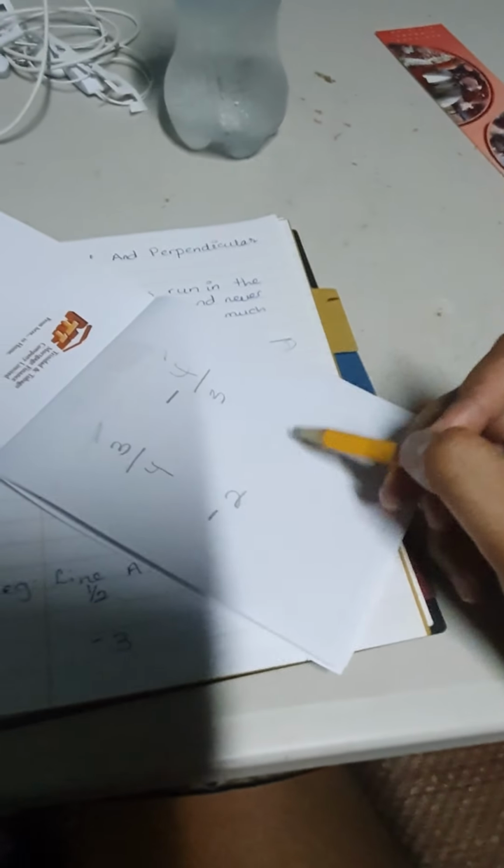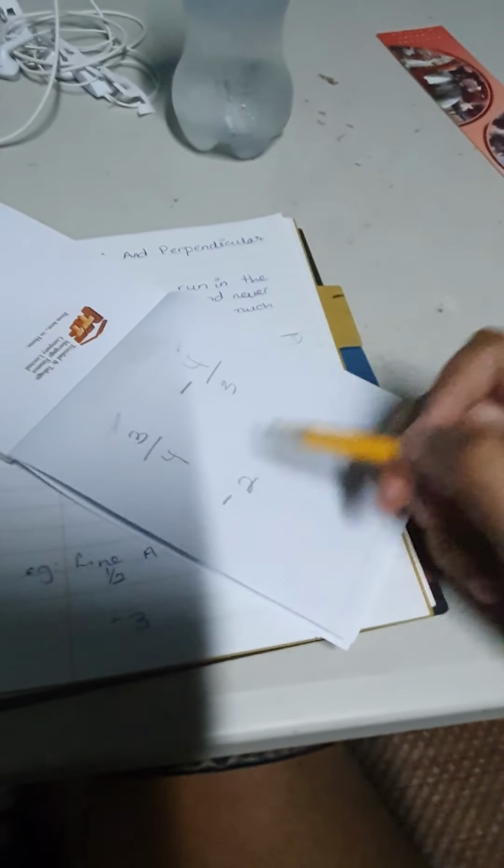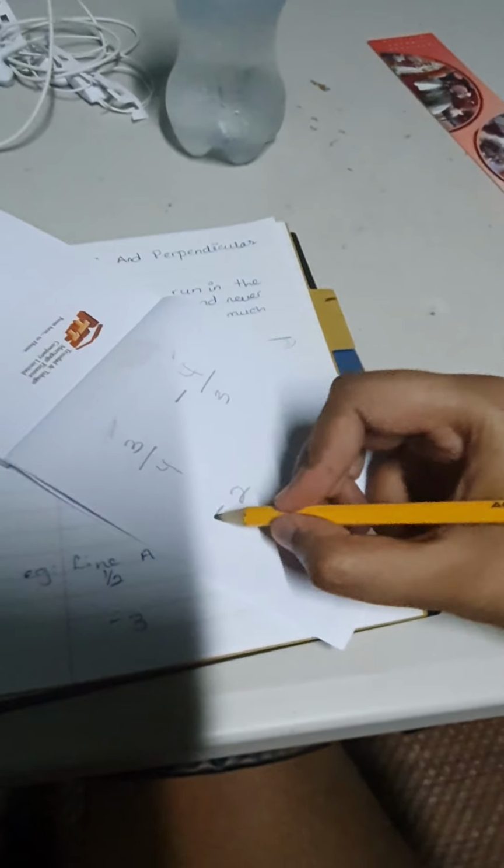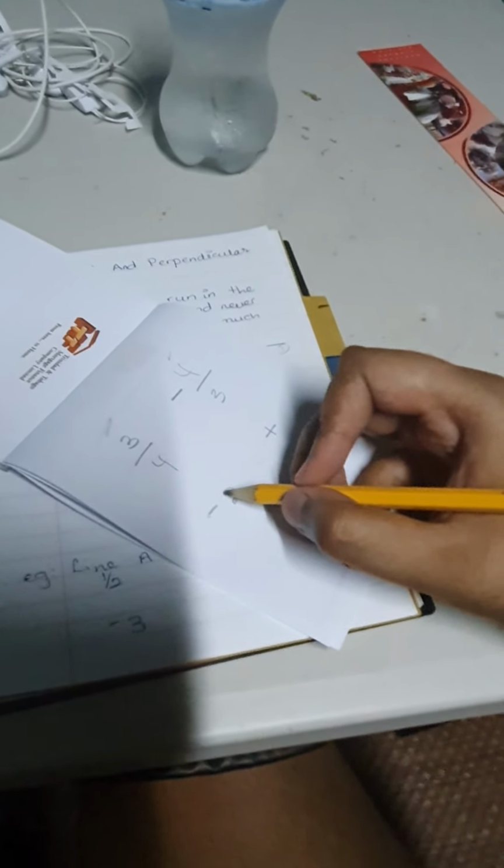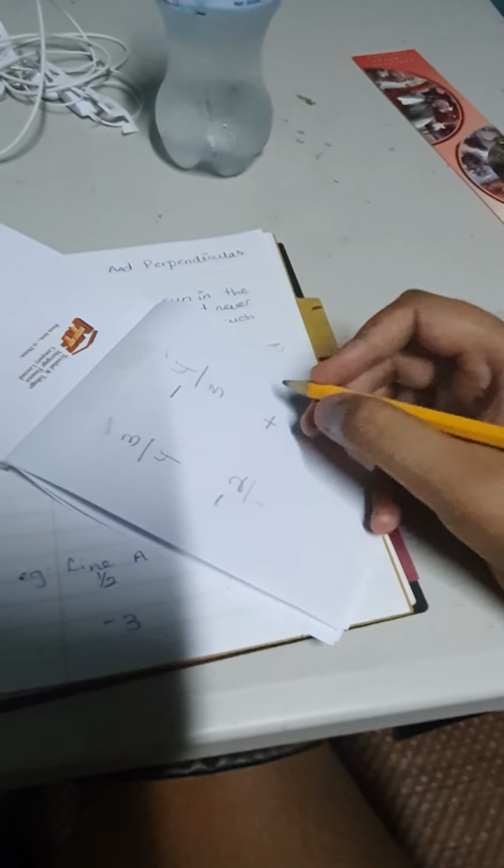The next example is, obviously, we have -2, right? Remember, the negative reciprocal would be the next one. So this is negative, this will go to positive. And we have to flip this. If we flip 2, you remember 2 is 2/1. If we flip 2/1, we get positive 1/2.